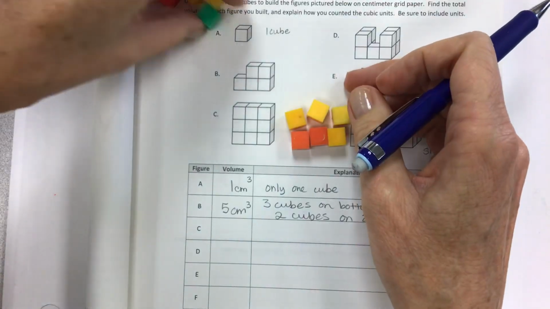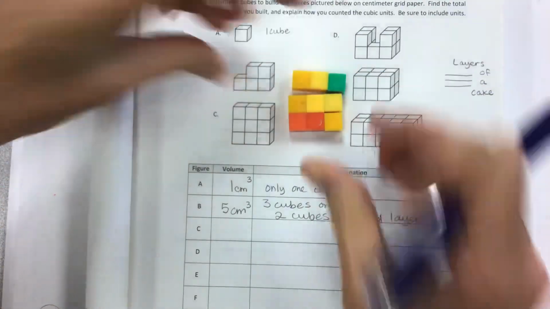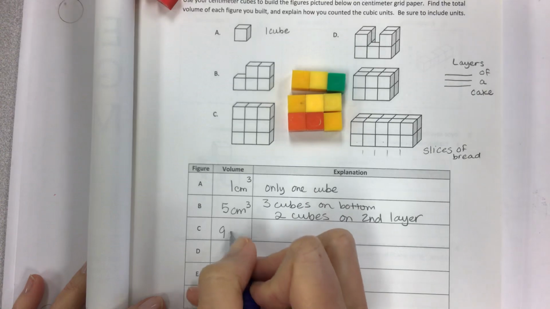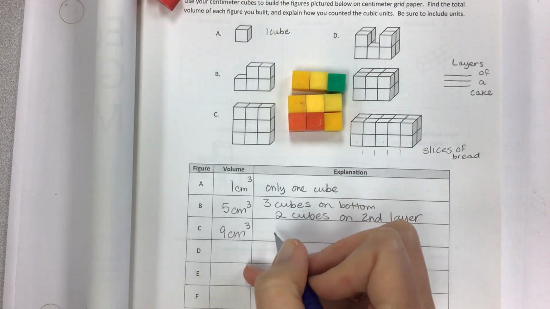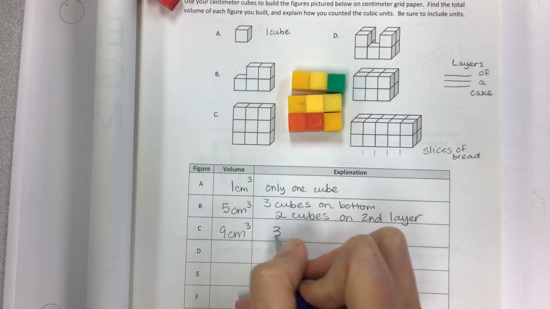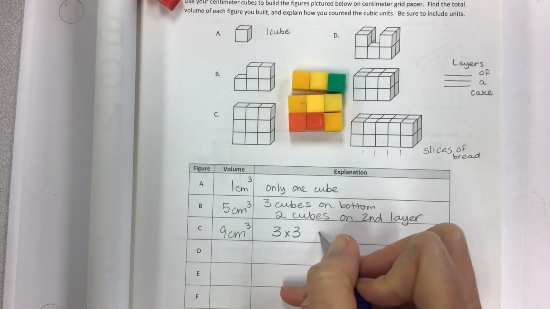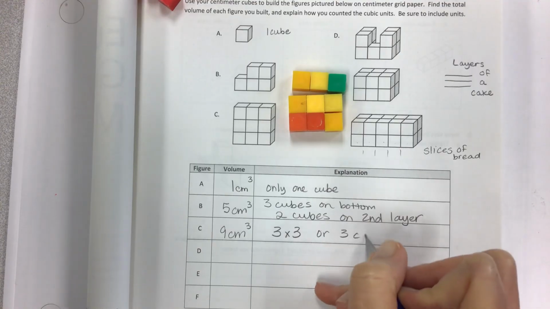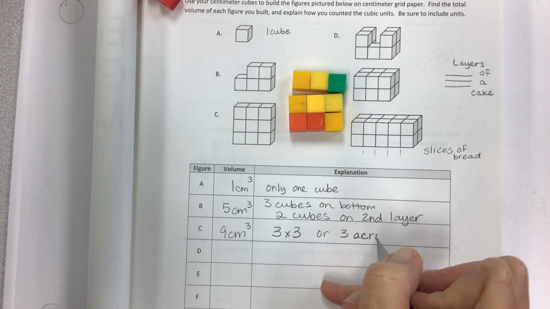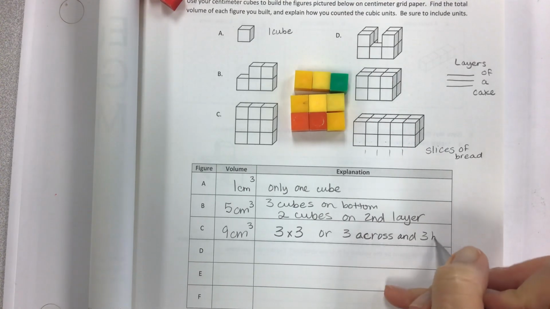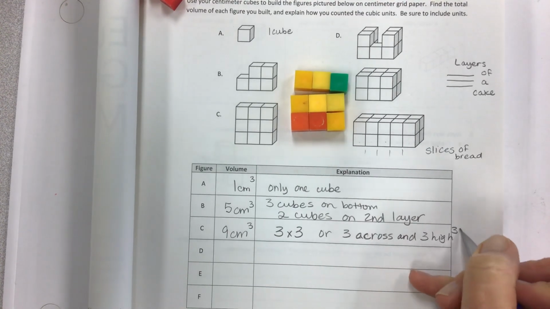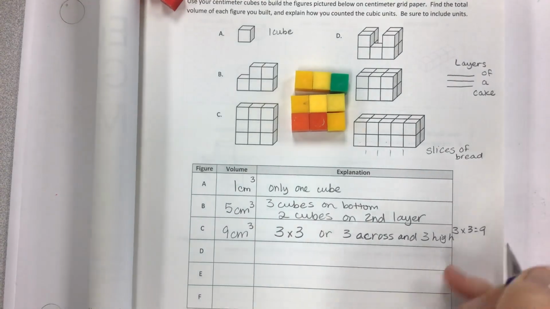How about figure C? So this is 3 and then 3 and then 3. Okay, for a total of 9. Some of you guys that see these right away, it's going to be so easy. So it's a 3 by 3 or 3 across, and 3 high. So 3 times 3 equals 9.